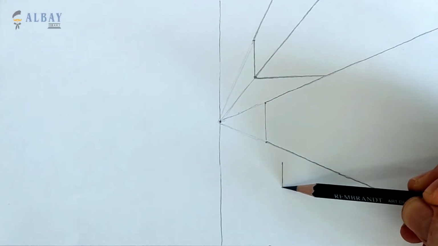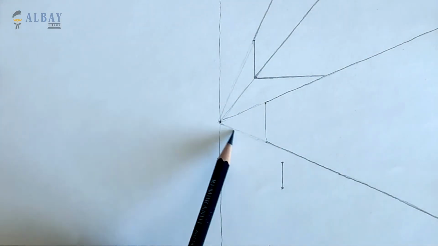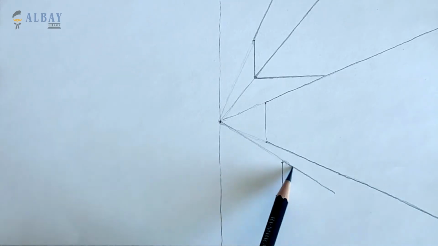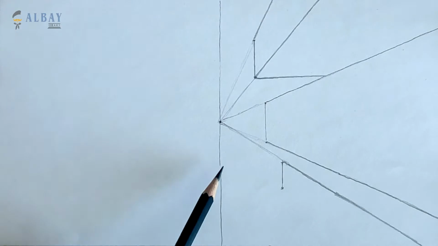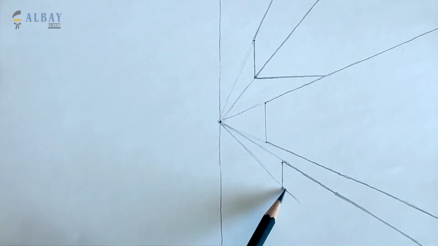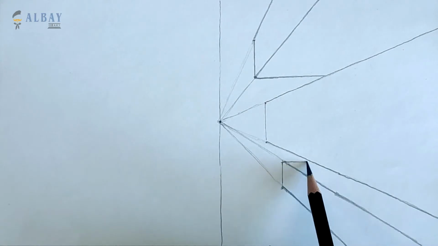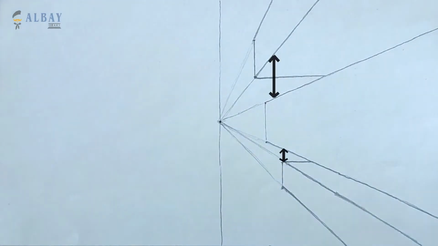Alright, let's keep working on the other buildings. We will use the same rules for each one. Well, do you see the distance between the buildings? You don't have to leave this distance. You can draw buildings next to each other without any gap. It's up to you and the characteristics of the street you are drawing.